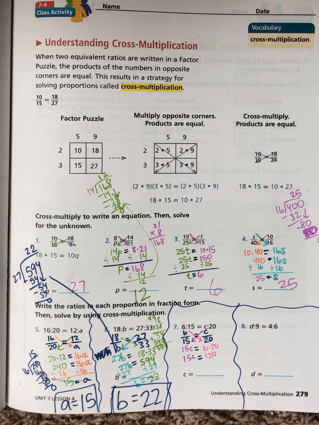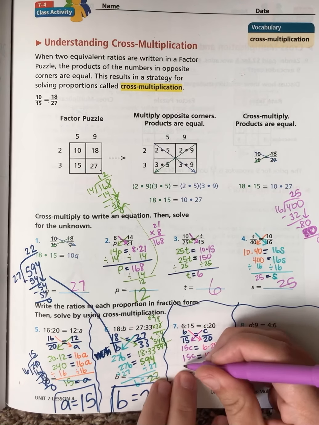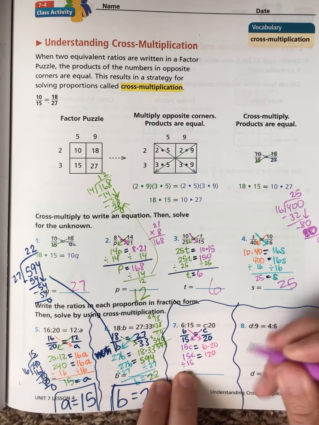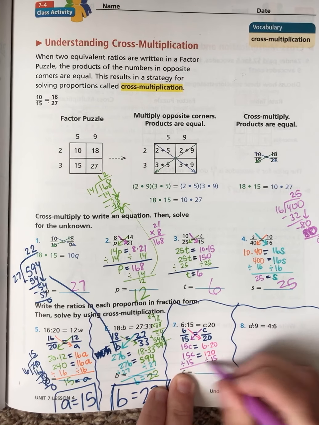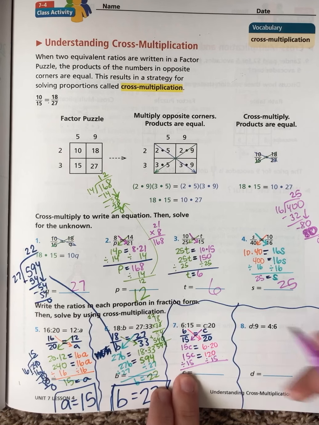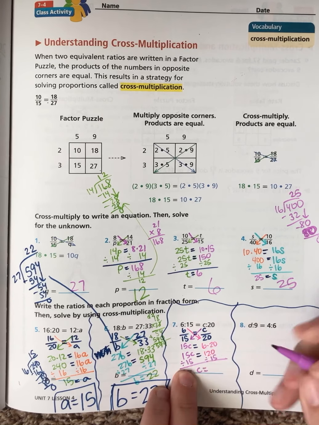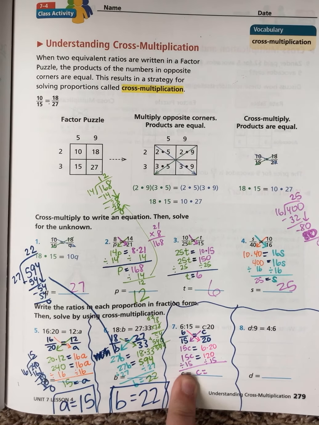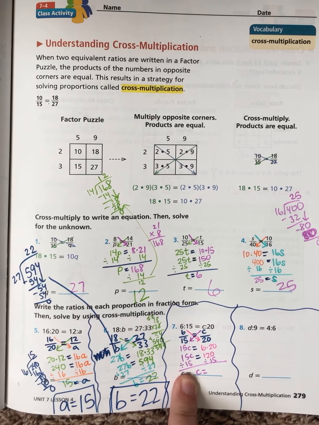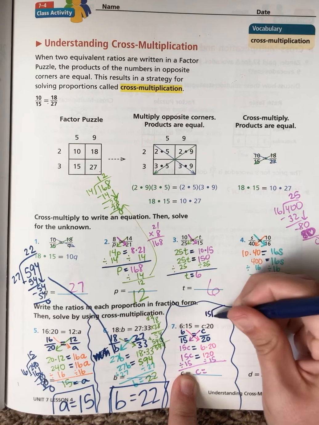It's still 15C. But now I would like to isolate my variable. I would like to divide by 15 so that my C stays all alone. And if I do it to the left side, I need to do the same thing to the right side to keep my equation balanced. So now I'm left with C equals whatever the answer is to 120 divided by 15. I don't know that answer, so I'm going to do that right now.